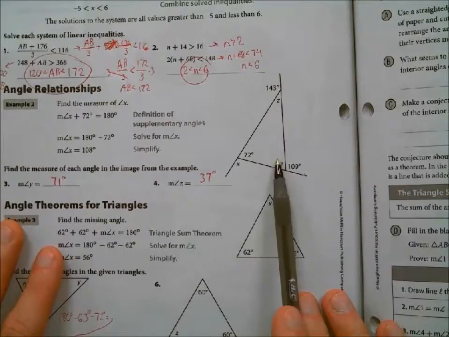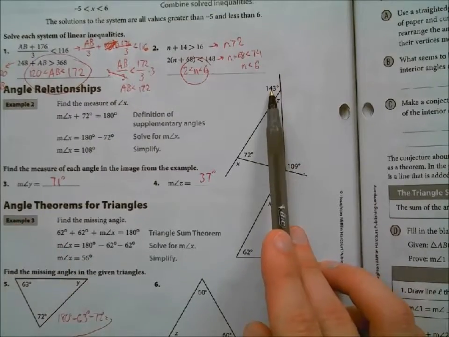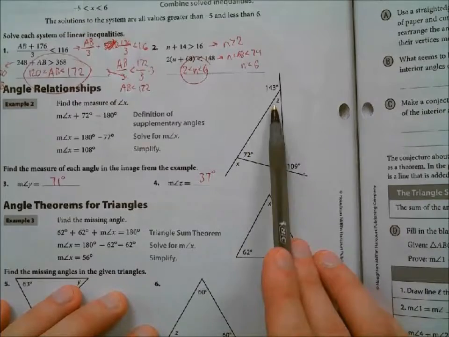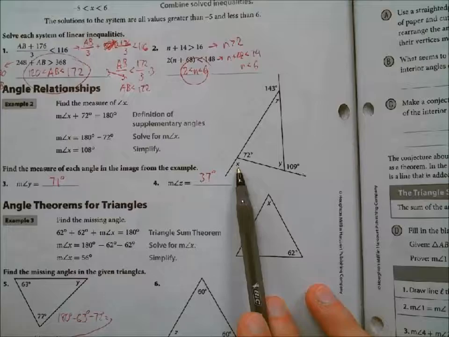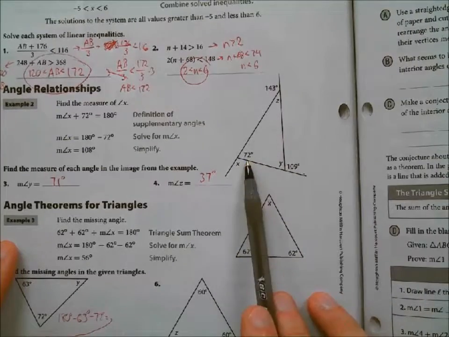So if 143 is the exterior angle that we identify there, then the remote interior angles of the triangle would be 72 and y, the furthest away ones. We would not say z, right? X, the exterior angle x, the remote interior to x would be what? So, Luke? Y and z, exactly right. So again, ignore the 72, it's right next to it, it's the other two angles.